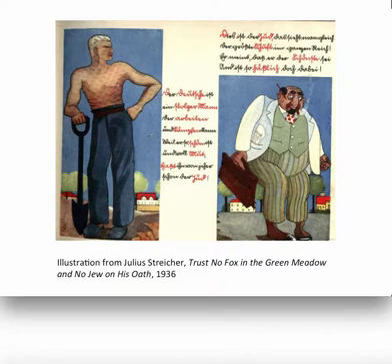This is actually from a children's book called Trust No Fox in the Green Meadow and No Jew on His Oath. The purpose of this book is to teach children stereotypes about Germans and Jews. Now on the left you see the stereotypical German. This is a pure Aryan with blonde hair. And notice how he's obviously a hard-working man. He's carrying a shovel. And he's pretty buffed out. He's muscular. He's tan. This is the image of the Aryan: a hard-working masculine man who works with his hands and produces good fruits for the fatherland.